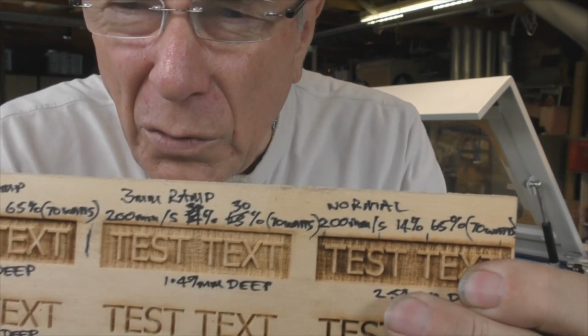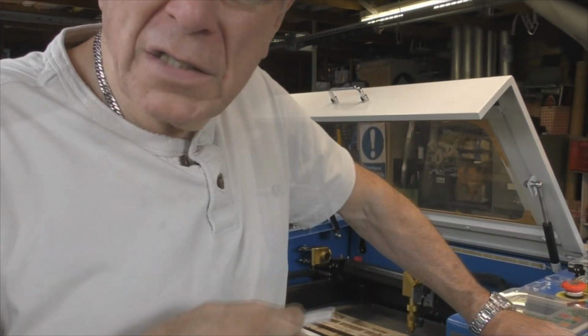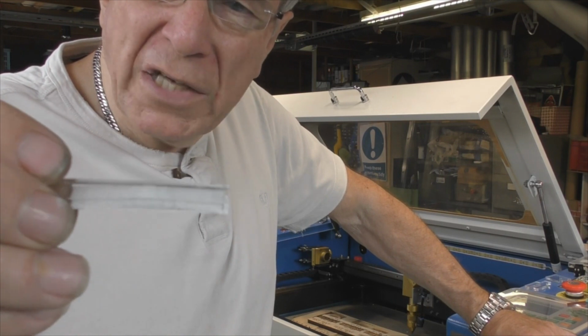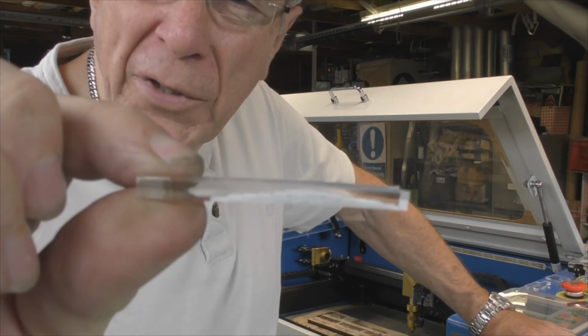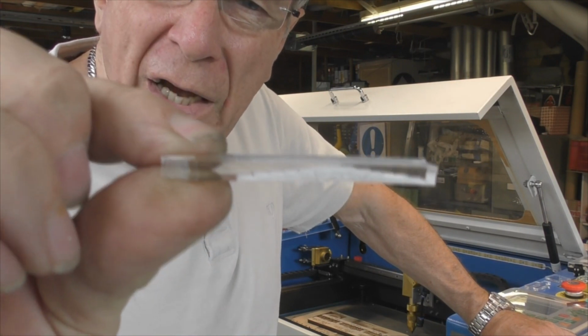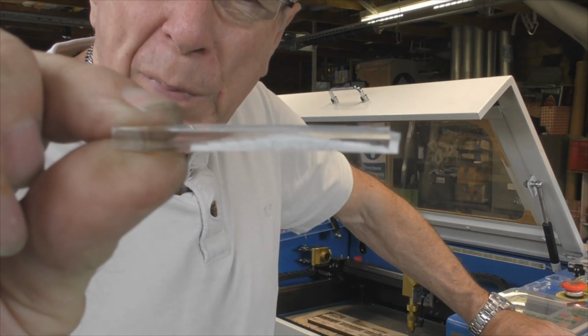Again, vertical lines. And this came to a head when I set up some little test pieces, so basically some grayscale swatches that would engrave different depths for different shades of grey. And I was doing this at different speeds.